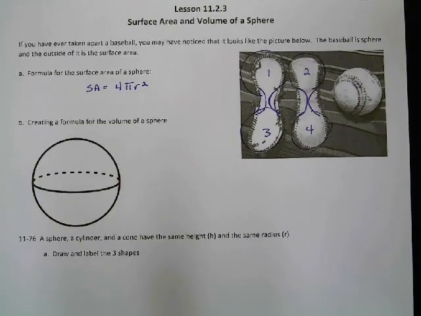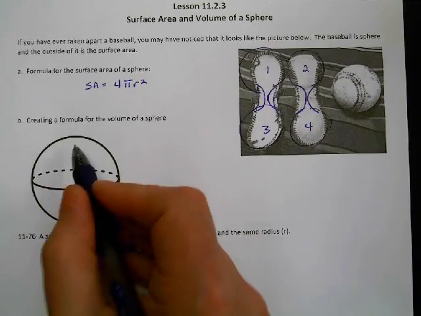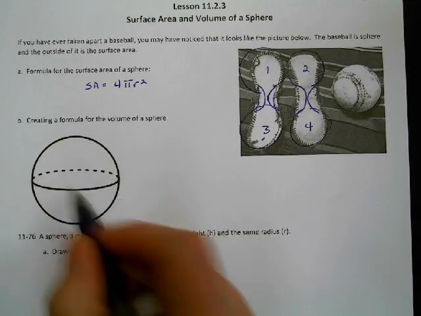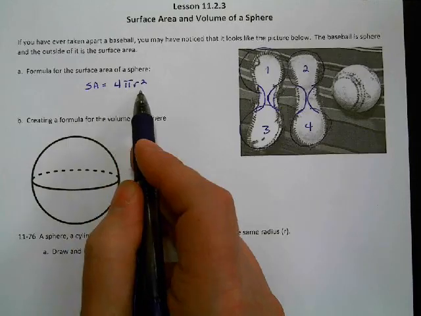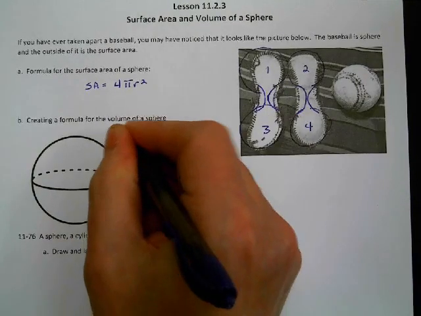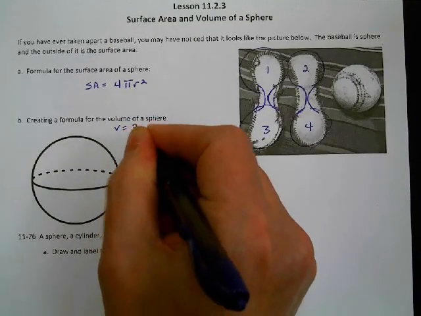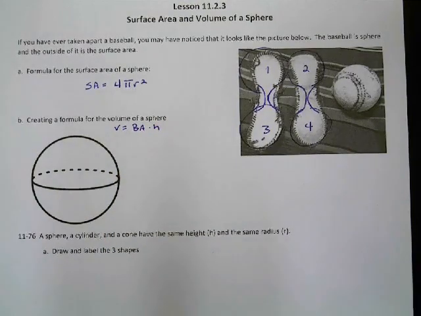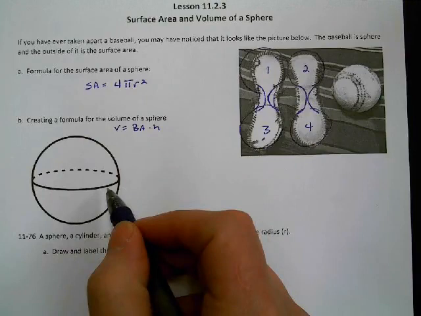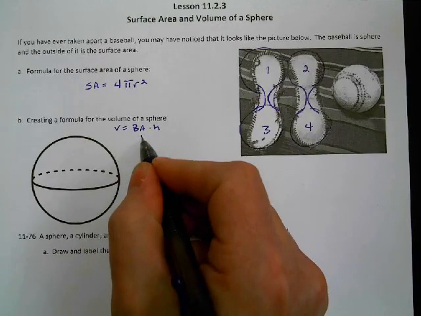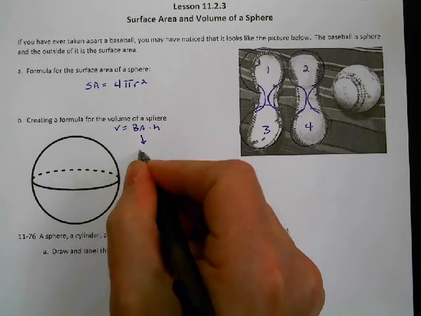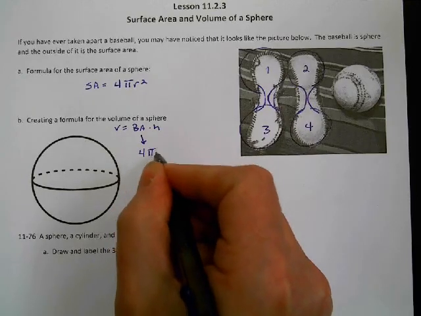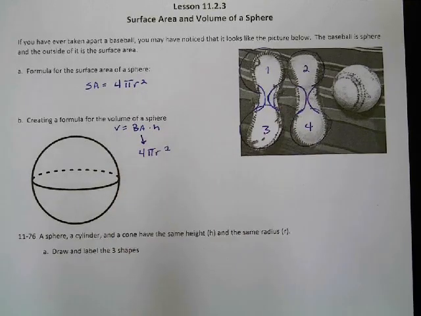Part B, we're going to look at the volume of a sphere. Now we said that the surface area, the outside of the shape, is 4 pi r squared. Now we have said before that volume is the base area times the height. So where is the base in a sphere? Well, the outside is the base. So the whole outside is your base area. So our base area is 4 pi r squared.